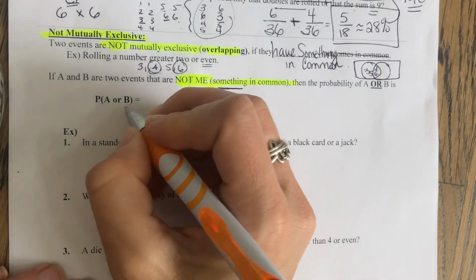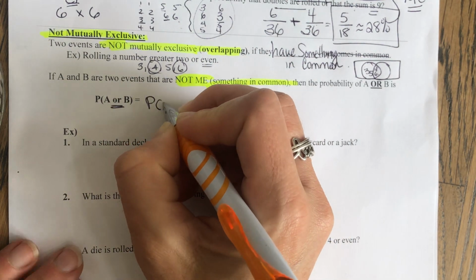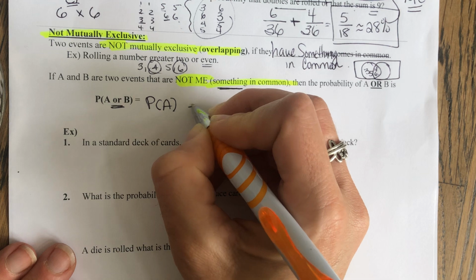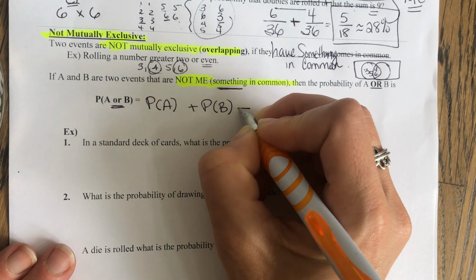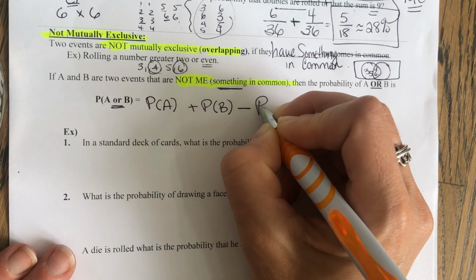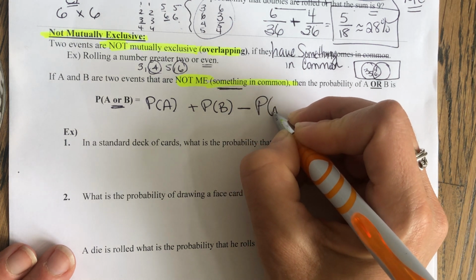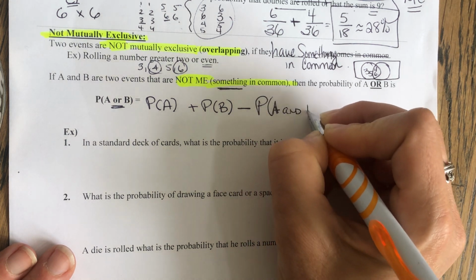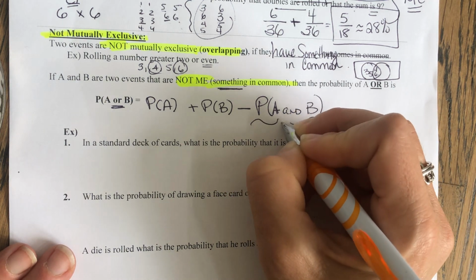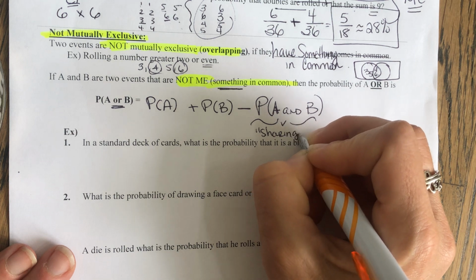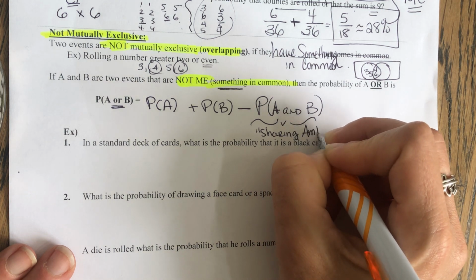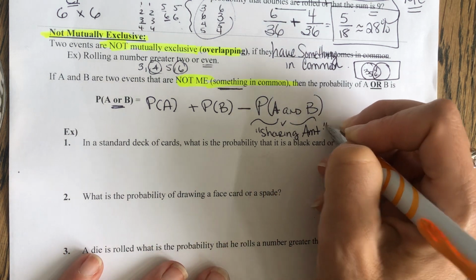And here's how you find it when they share something. To find the probability of A or B, you're going to first take the probability of A. Then you're going to add the probability of B. But here's the key thing. You're going to subtract the probability of A and B. And what this is, you could think, is what they're sharing. The sharing amount. So minus the probability that both occur.